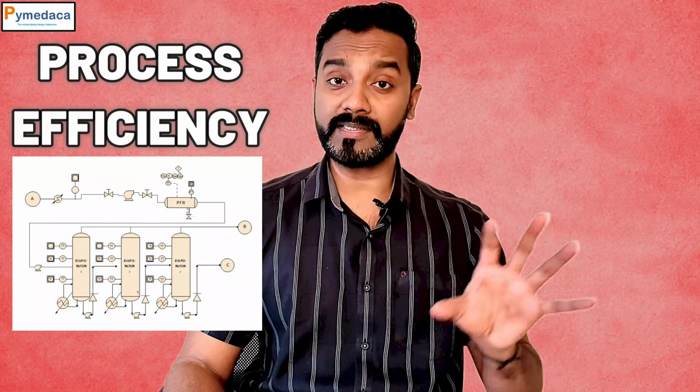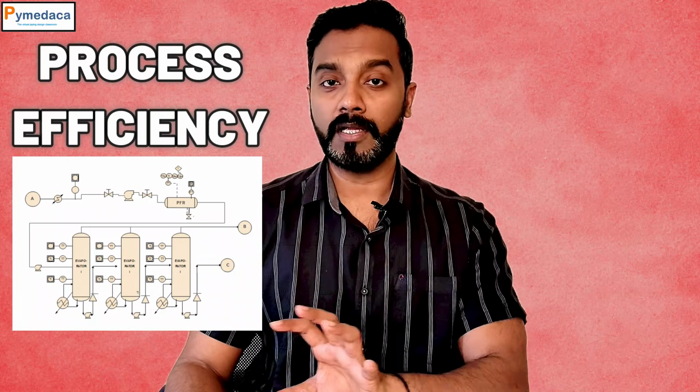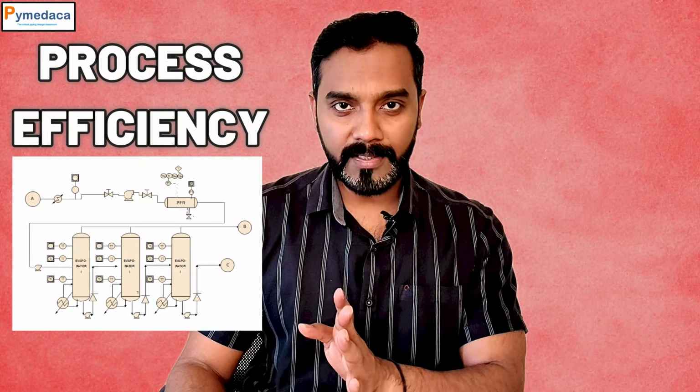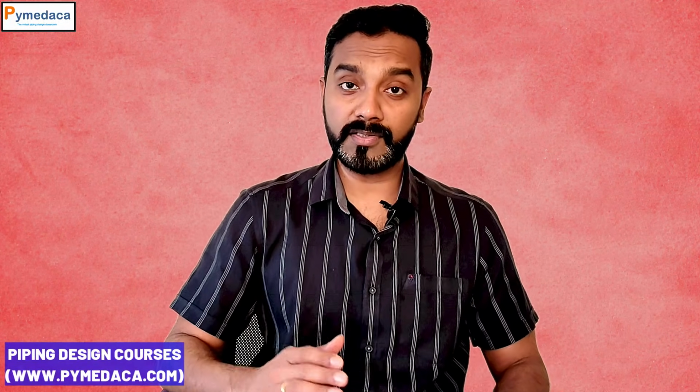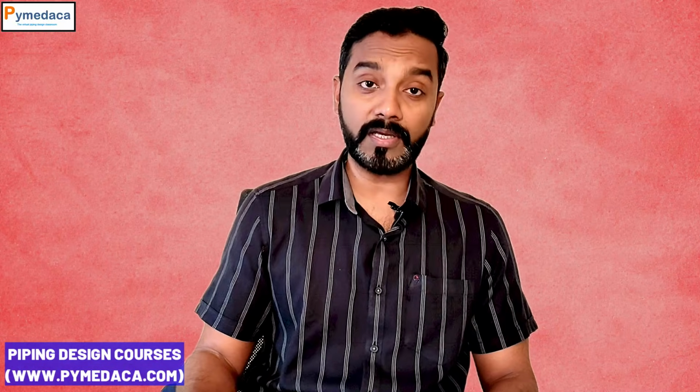So it is necessary to have all these parameters in a fixed range, be it a temperature, be it a pressure, or be it a density, or be it a flow, or whatever it is. You have to achieve it. Only then will you be able to achieve the certain byproducts. So these are the primary requirements for your heat tracing.